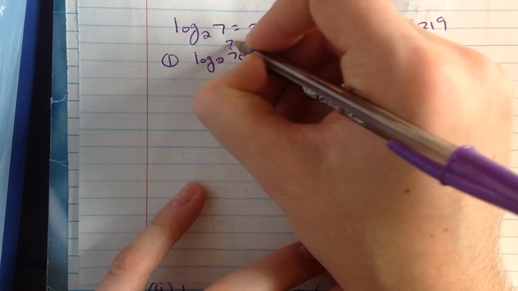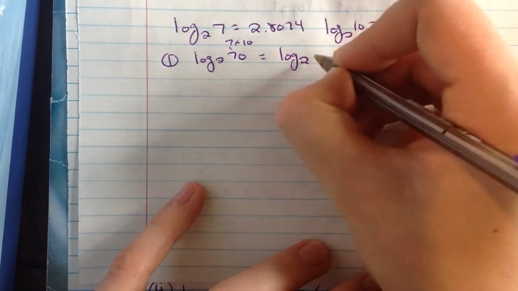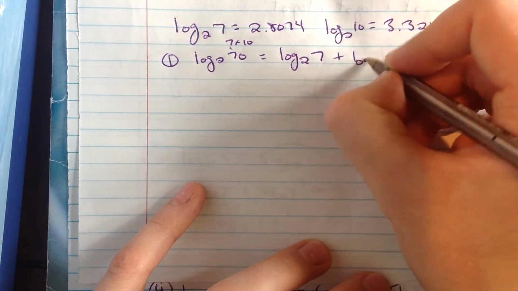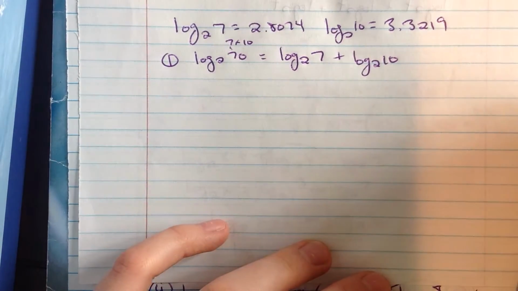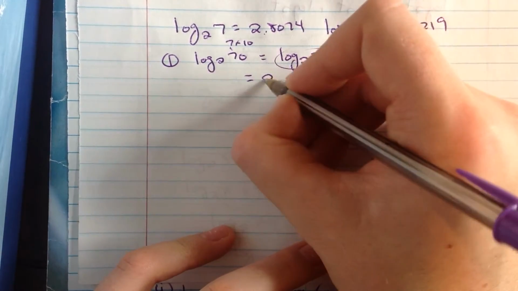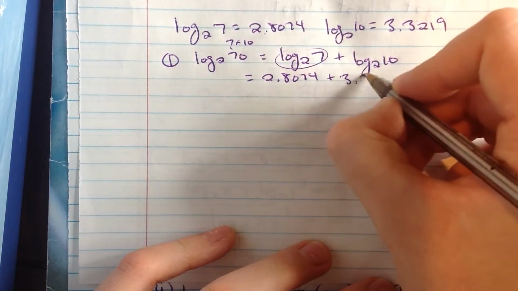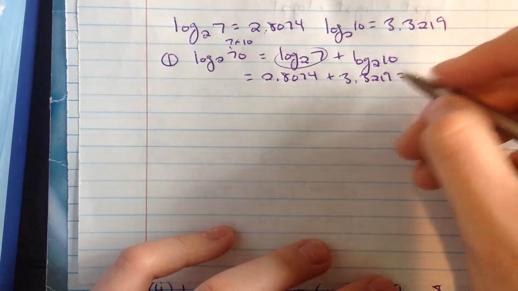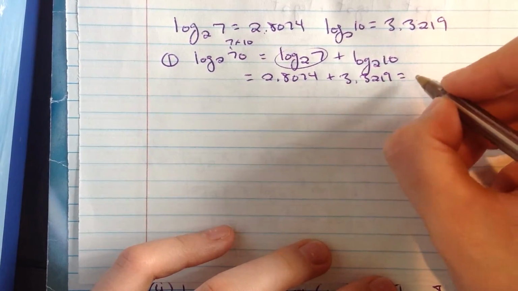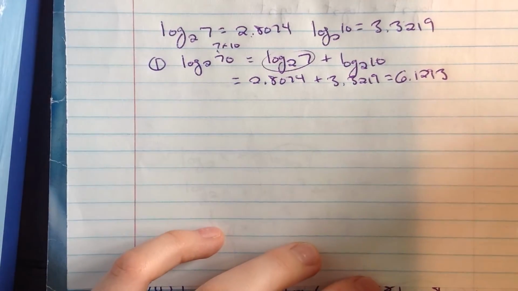Well, we know this is 7 times 10, so we can rewrite it to be log base 2 of 7 plus log base 2 of 10 by the product rule. We know this is 2.8074, and we know this is 3.3219, so adding them together, we get 6.1293.